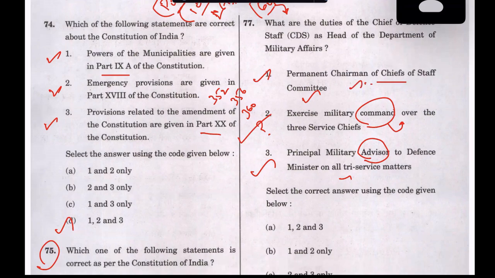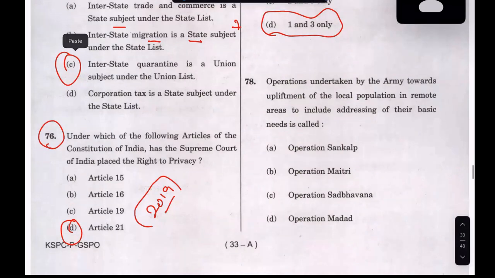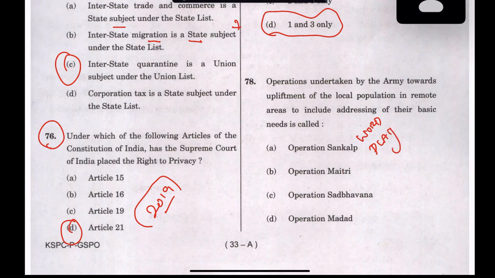This statement is kind of correct. The statement says command over three chiefs. It's a wordplay, so this logic you can apply in the hall. I do not know the answer for this.